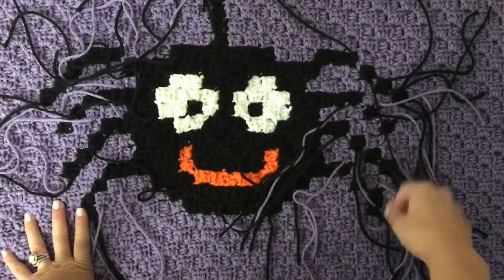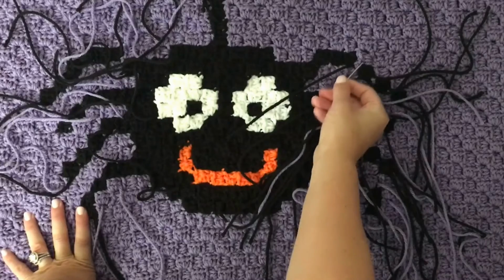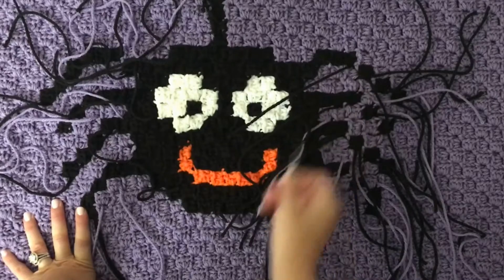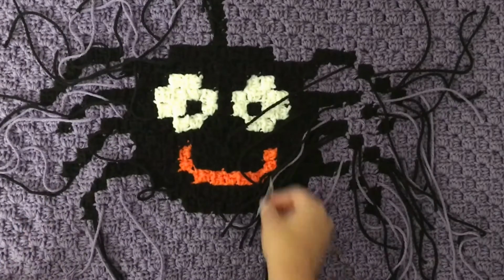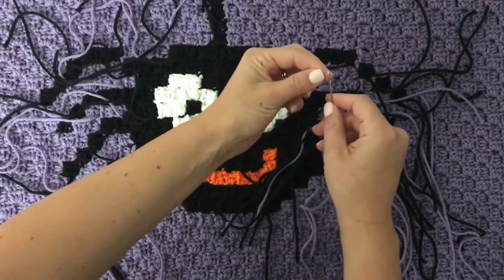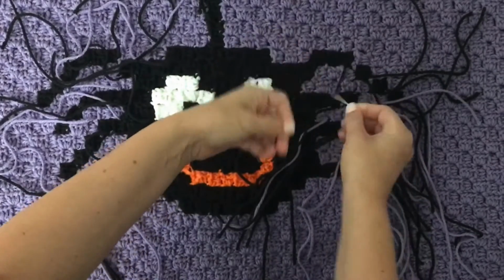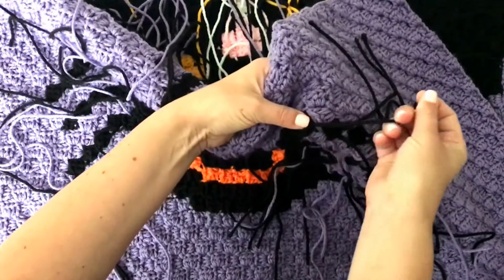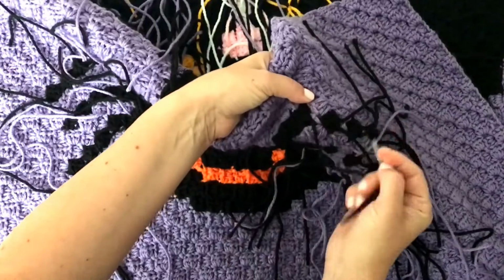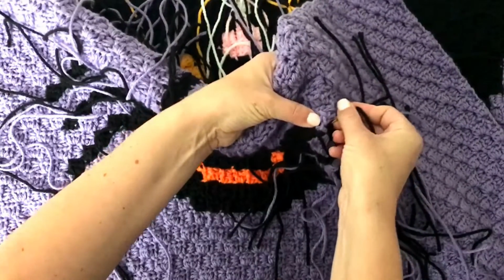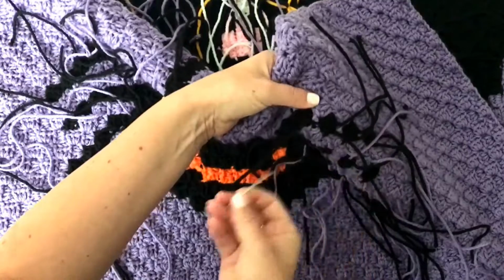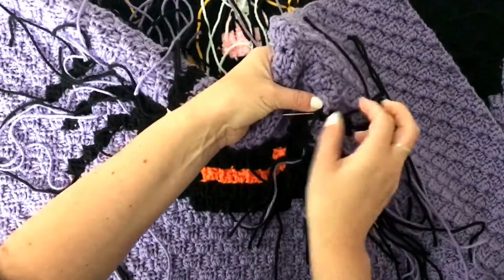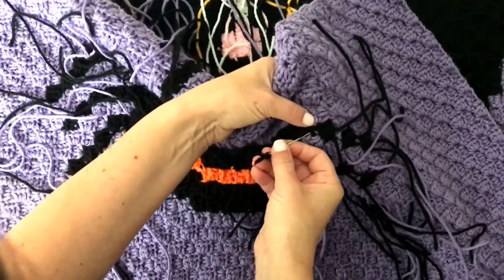So if you come up here and you see how just because you had carried your yarn this way, you're having a little bit of purple in between your black, and you want it to connect because it's the spider leg and it looks kind of funky right now, you are just going to take the end, send it through, and connect these two squares. You're just going to weave in your ends. I loop it over a couple times, and then we don't have a space anymore.